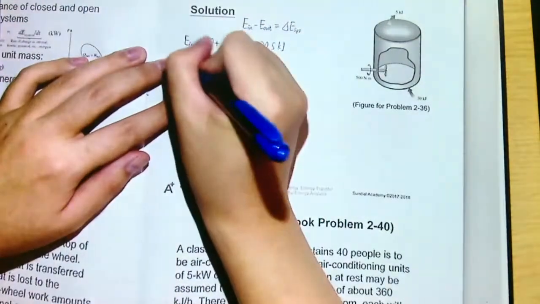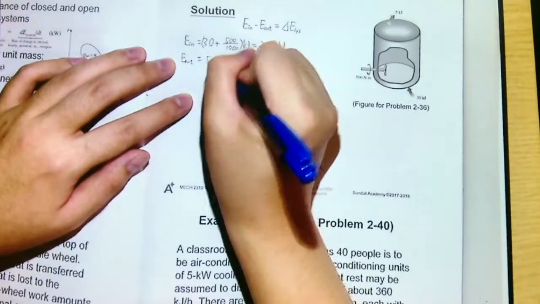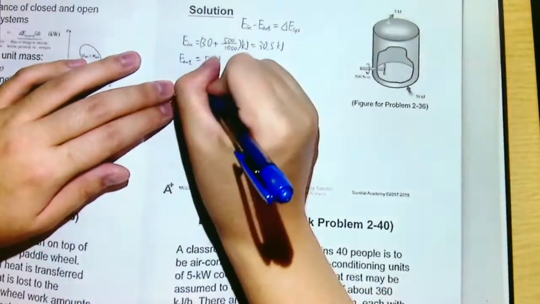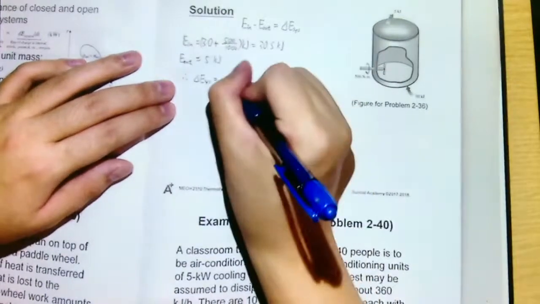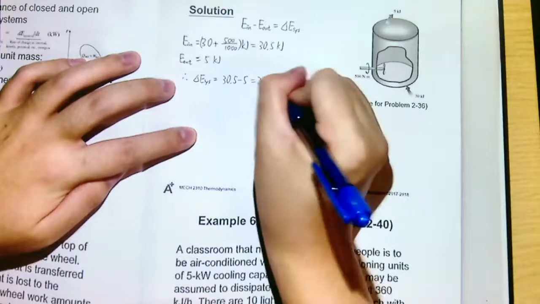How about E out? We only have one term, that is 5 kilojoule. After we have plugged in all those values, we get the delta E of the system to be energy in minus energy out, so 30.5 minus 5 equals 25.5 kilojoule.